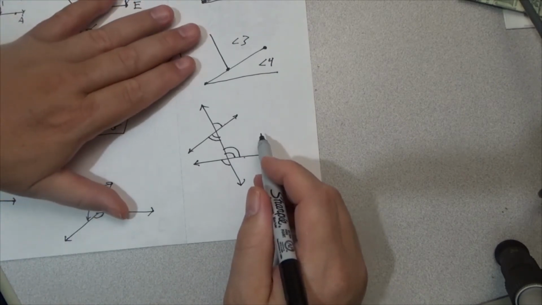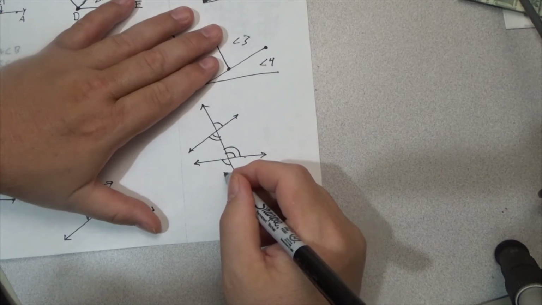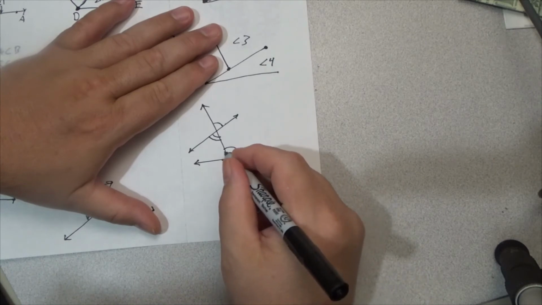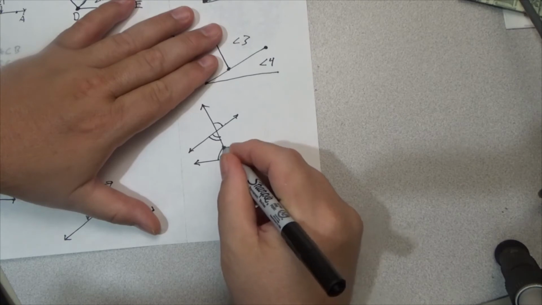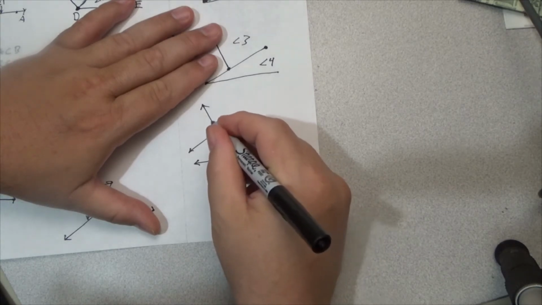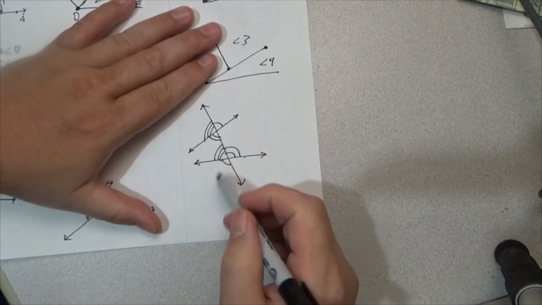Now, corresponding angles. Corresponding angles are both going to be on the same side of the transversal. Wish I had different colors. 1, 2, 3. 1, 2, 3. These angles here are corresponding angles.